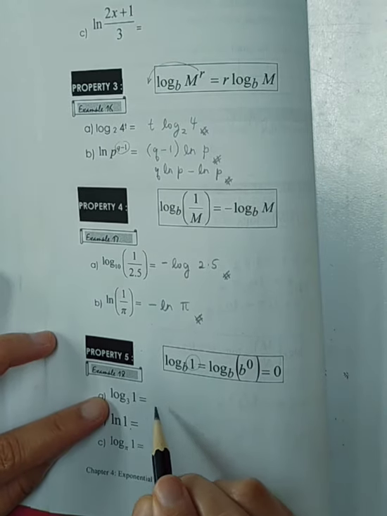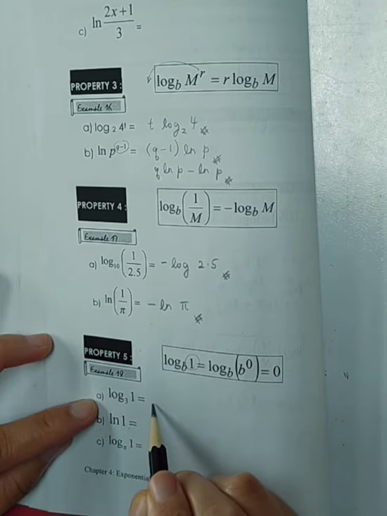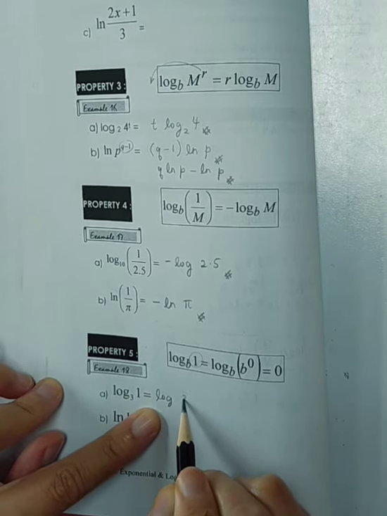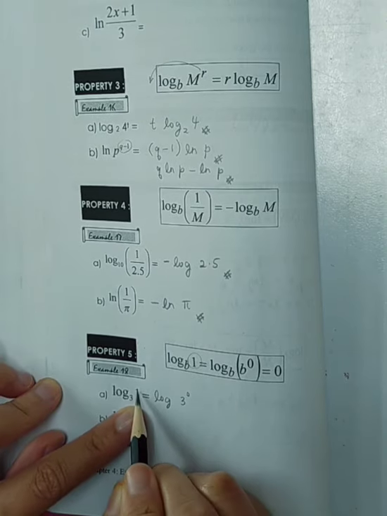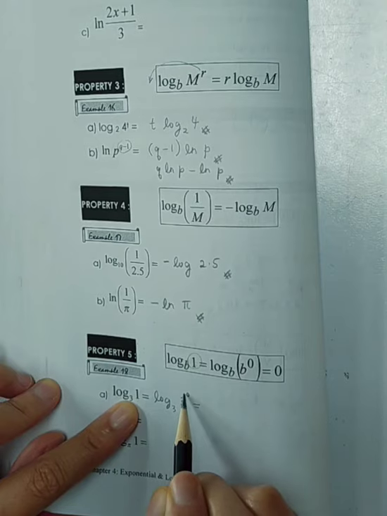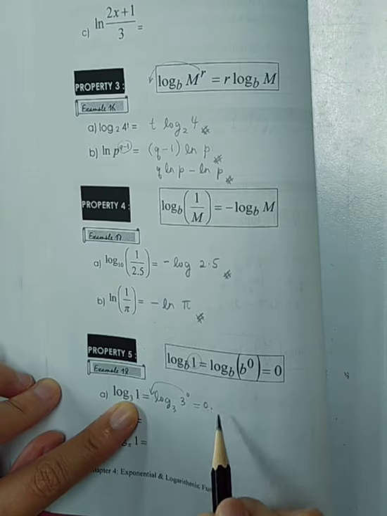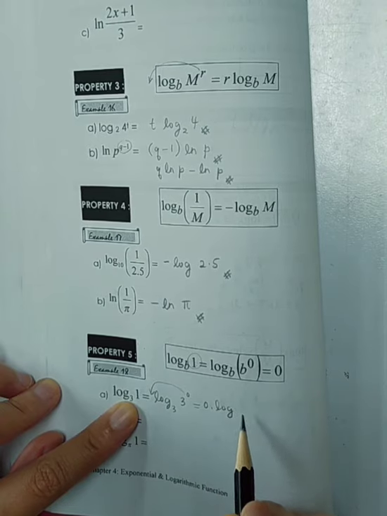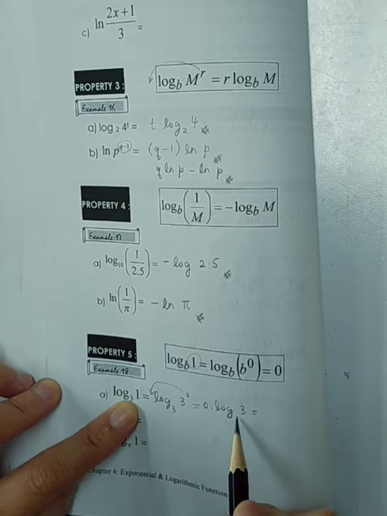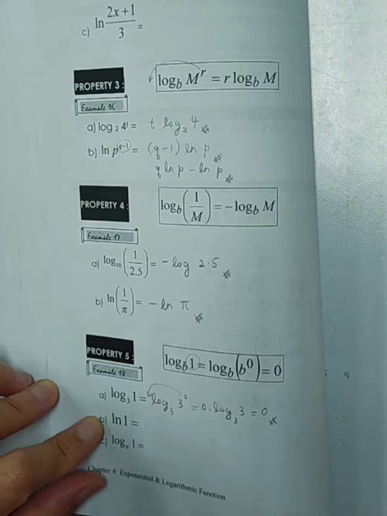So in example A, this is equivalent to log 3 power 0, because it's 1 base 3, and since you can bring 0 to the front, this is 0 times log 3 base 3. Since it's 0 times something, it's always 0.